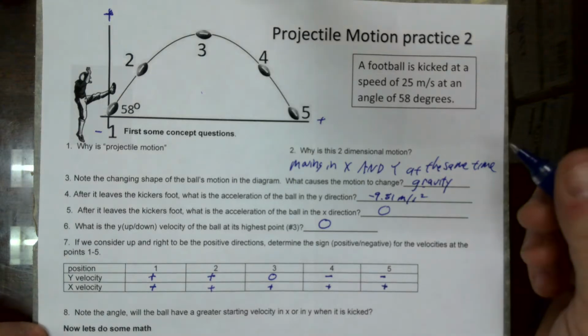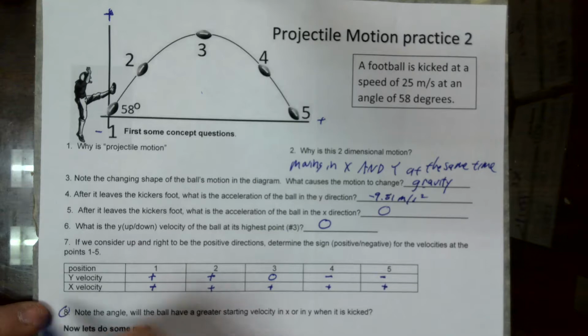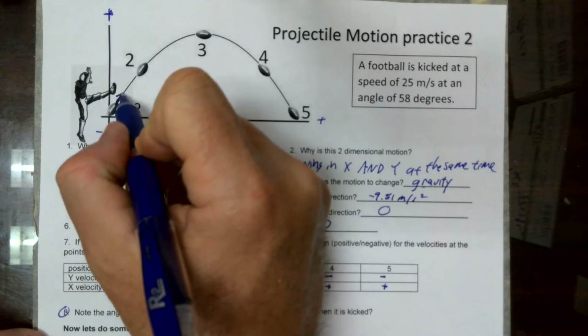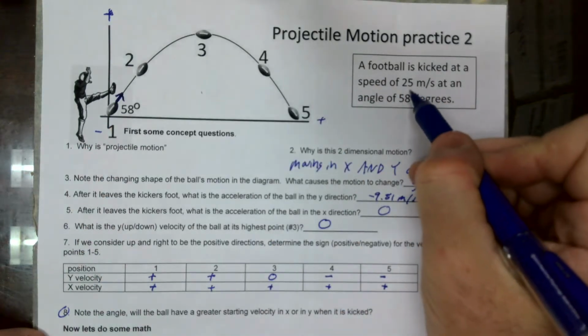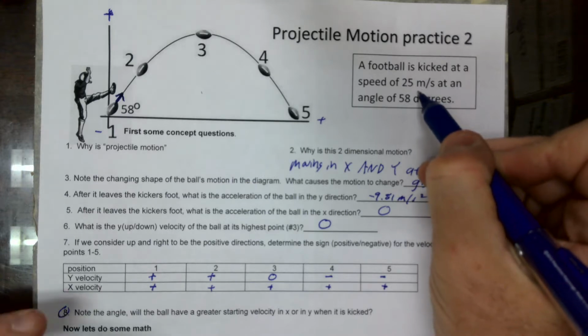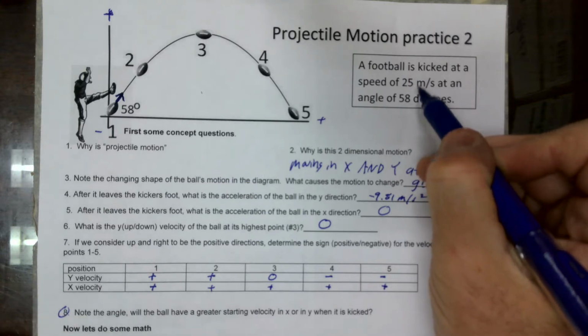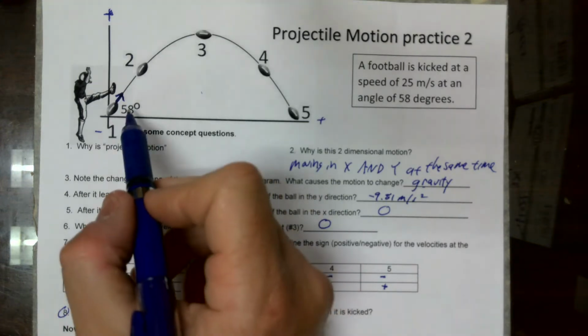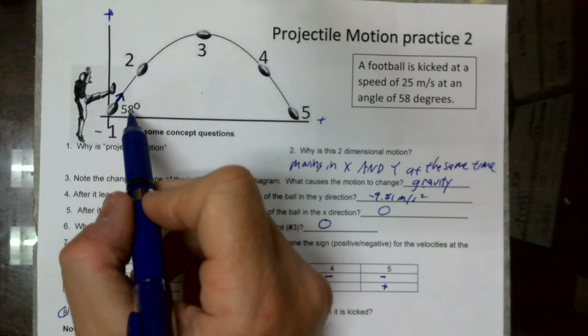Once again, these are all concept questions. Note the angle. It's at 58 degrees, and the ball has a velocity of 25 meters per second. Some of that 25 meters per second is x, and some of it is y. The question I'm asking you is, is it more x or more y if the angle is 58?